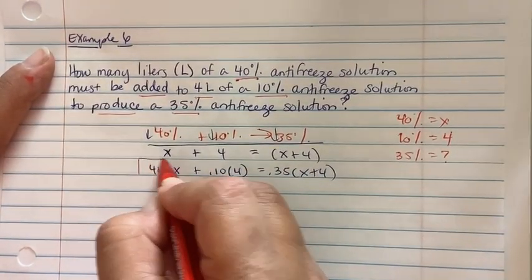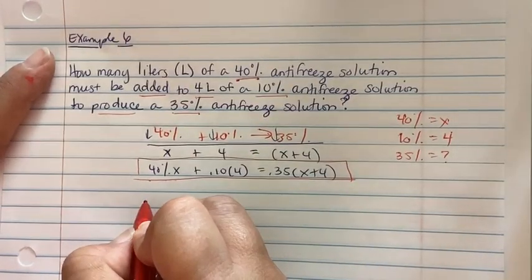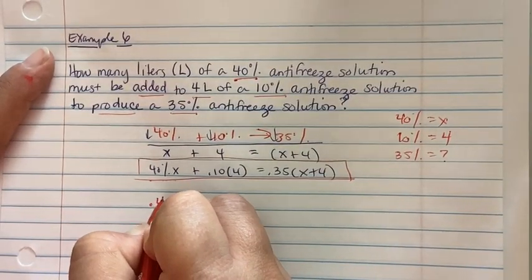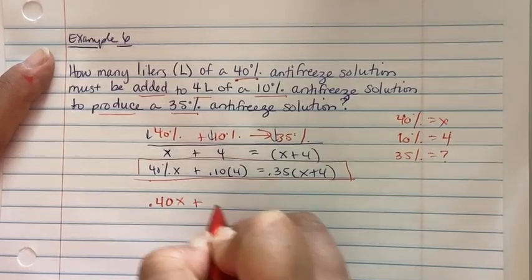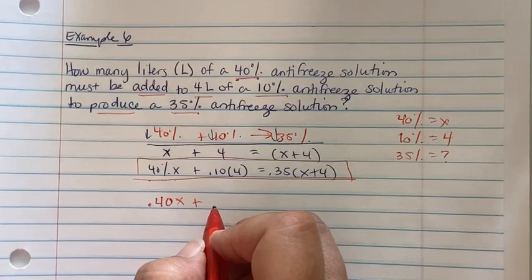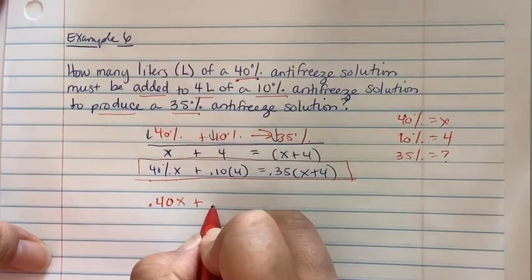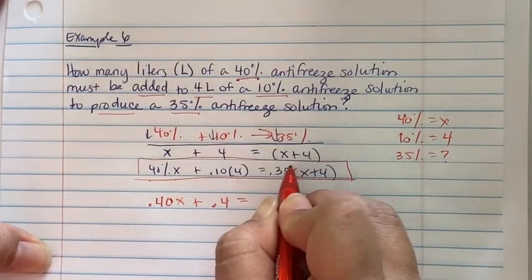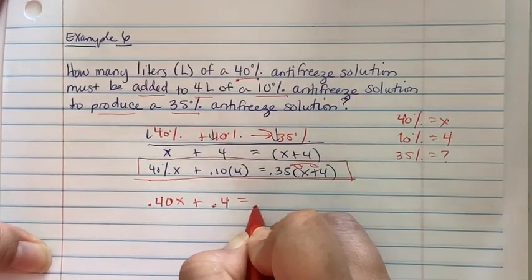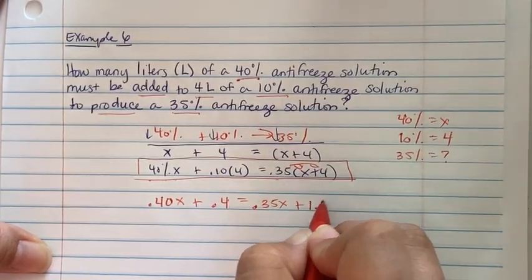Here's our equation. So we're going to have 0.40 X plus 0.10 of 4. So 10% of 4 is 0.4, equaling, we're going to distribute. So 0.35 X plus 0.35 of 4 is 1.4.